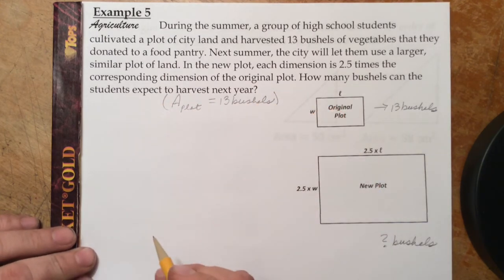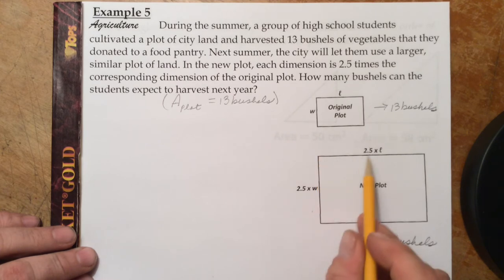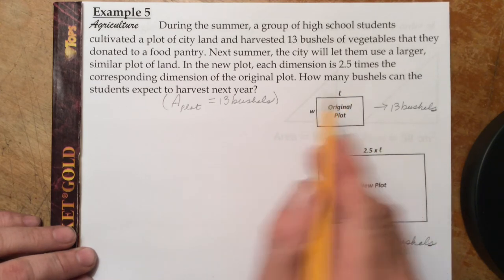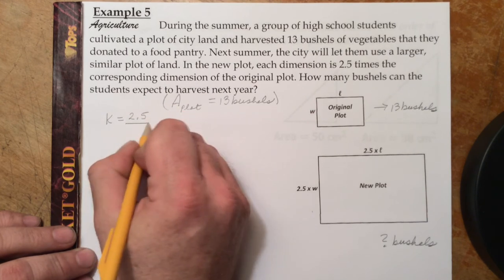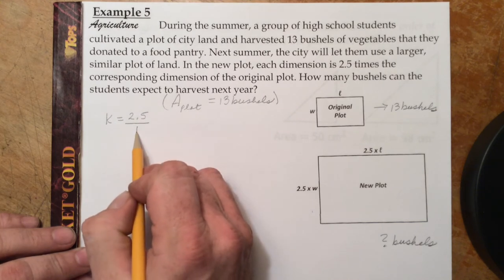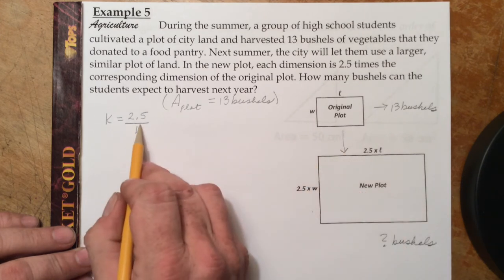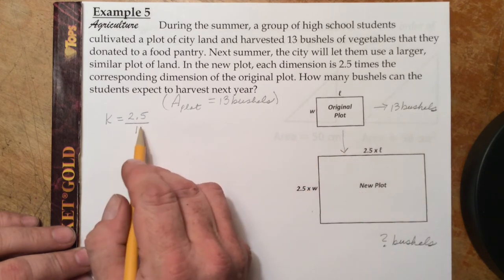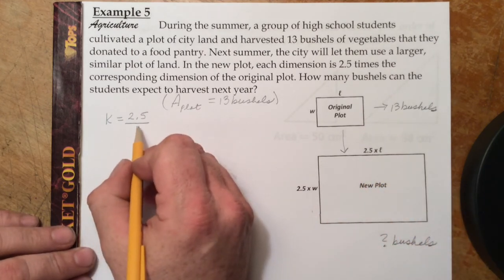Then we need to determine a scale factor. Since both dimensions are 2.5 times larger, we can simply use the scale factor 2.5 to 1. Remember, if the top number is larger than the bottom one, you're getting larger, and we're getting larger. If we were getting smaller, we'd use 1 over 2.5. Anyway, this one's getting 2.5 times larger in both its dimensions, so we use this K.